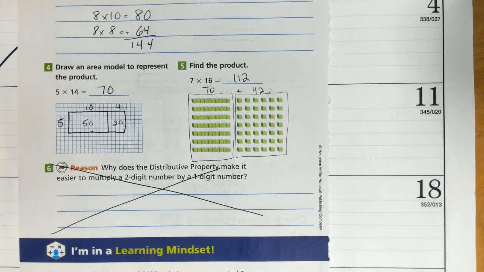All right, hopefully that on your own was successful for you. You are going to now try on your own the more practice and homework, lesson 5.2, which is on pages P41 and 42 in your math books.